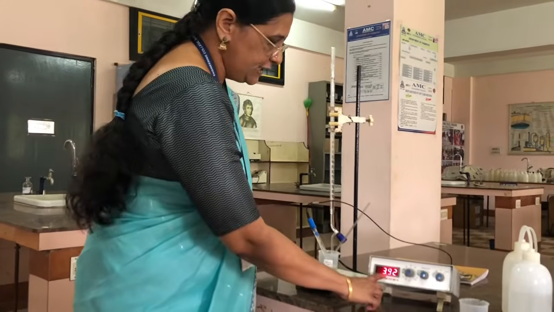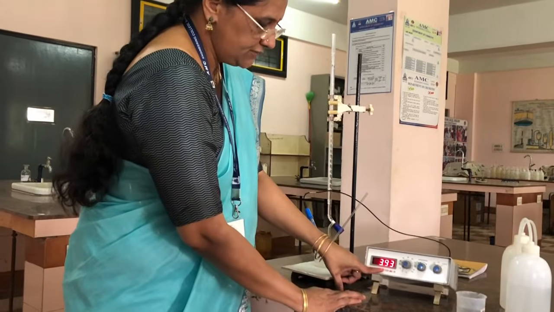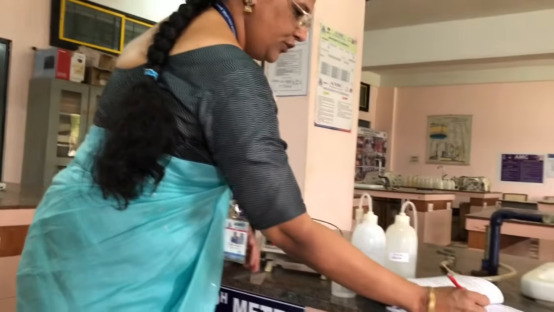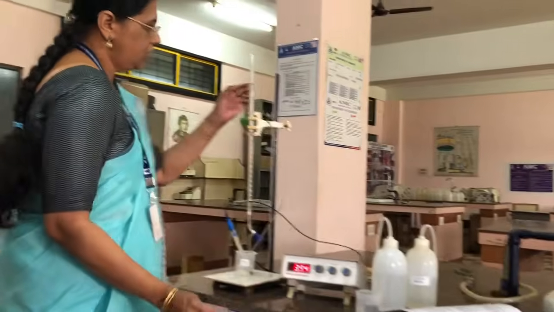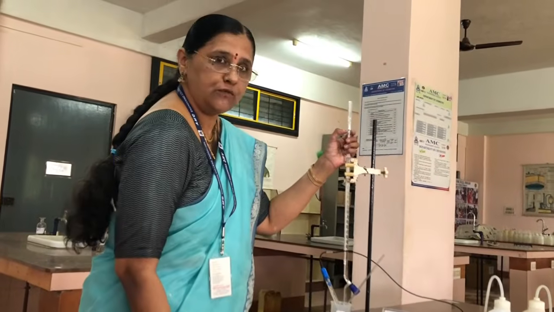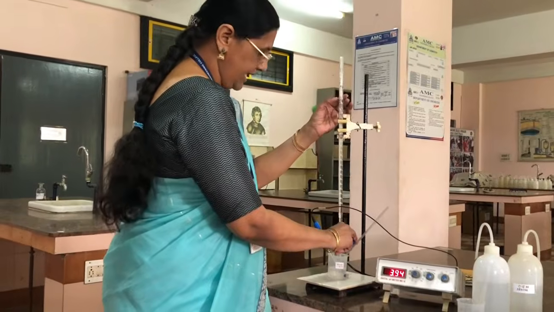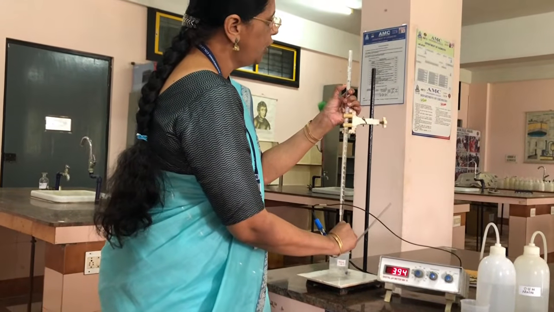Now with the addition of 0.5 ml of sodium hydroxide, the pH of the solution is 3.93. So we note down 3.93 with the addition of 0.5 ml of sodium hydroxide from the burette. Now again I am adding 0.5 ml, that means from 0.5 to 1 ml.